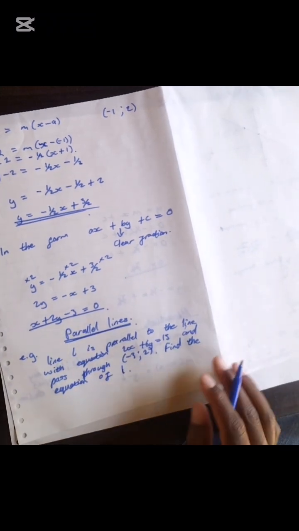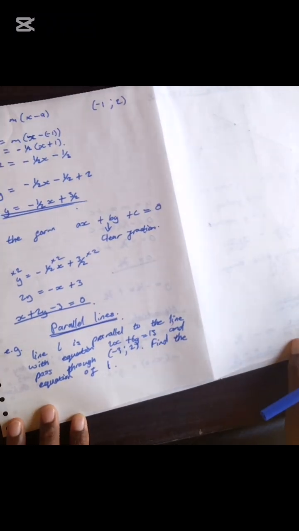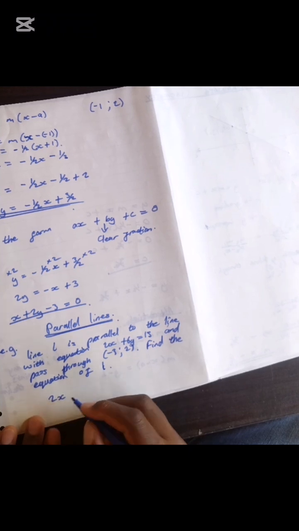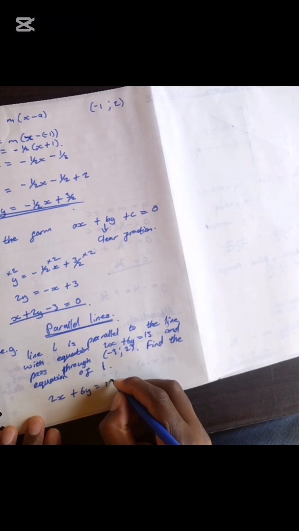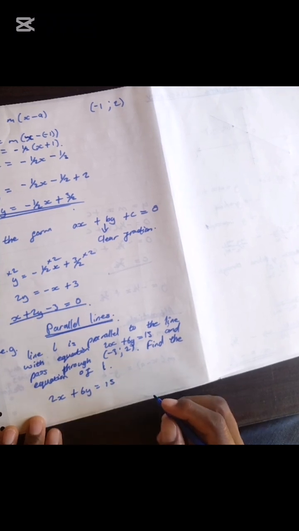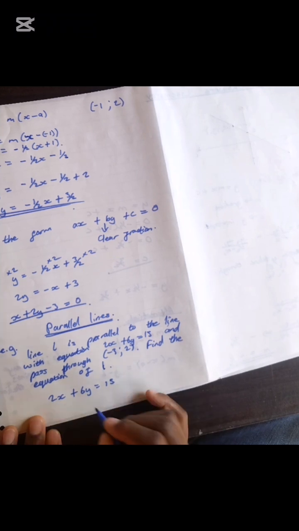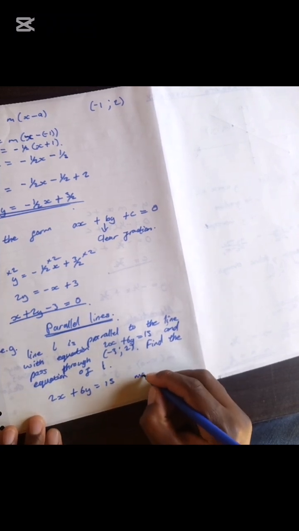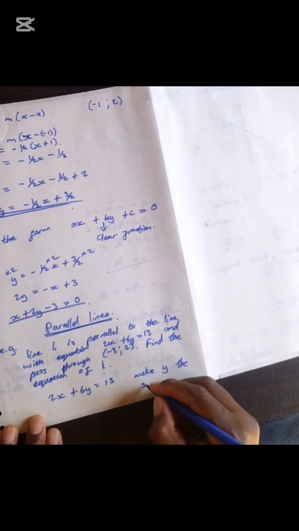Alright, so we said if lines are parallel, then their gradients are equal. Which means if line L is parallel to the line that has this equation, their gradients are equal. So here, you first need to make y the subject in order to find the gradient.